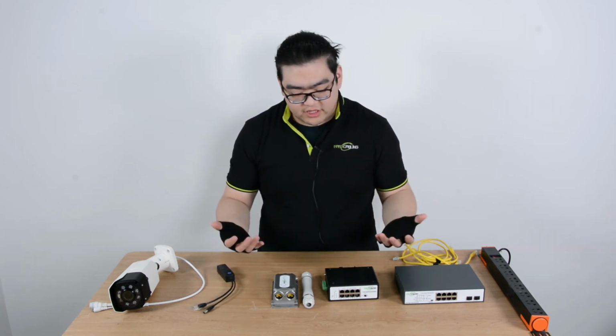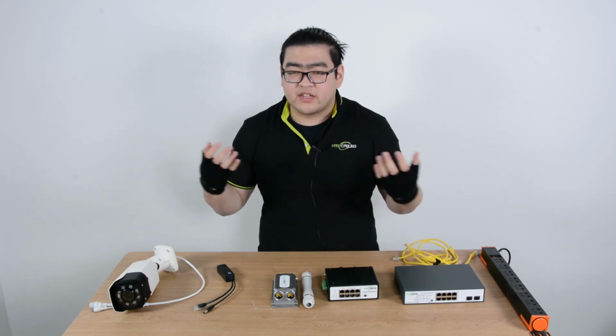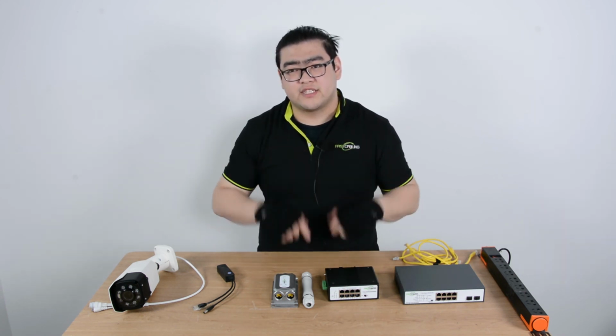All right, that's pretty much it for our powered device today. If you guys have any more questions about the powered device, you can leave them in the section below.